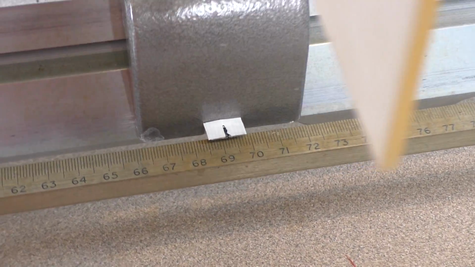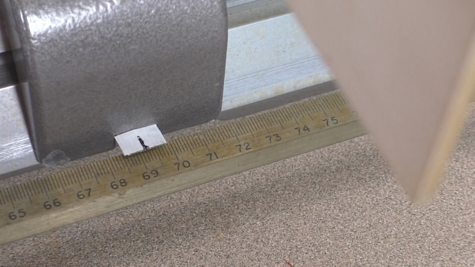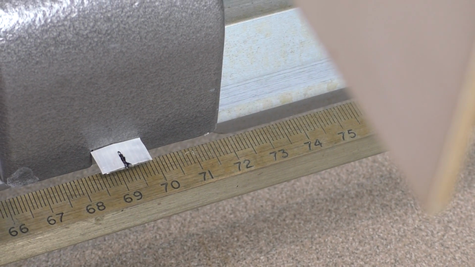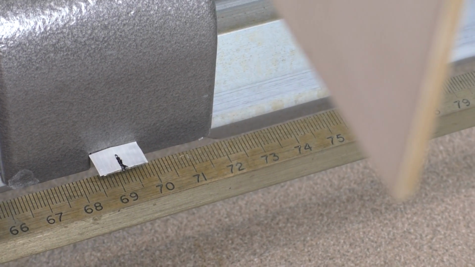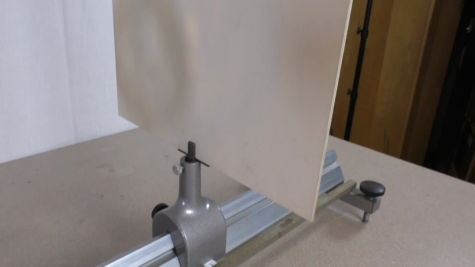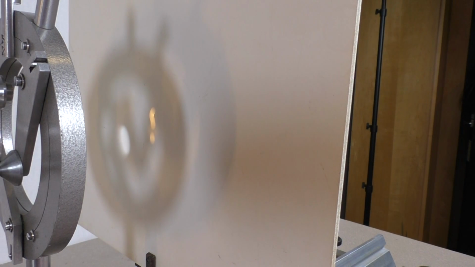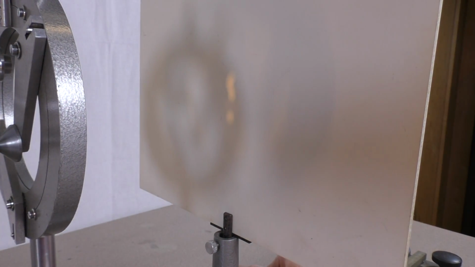The screen is centered on the black tick mark. So you can see that right now the screen is at roughly 69.2, 69.3 centimeters. Okay. Here's our screen. Let's move the screen. And you can see an image starting to form, and then it gets blurry. Image forms and it gets blurry.